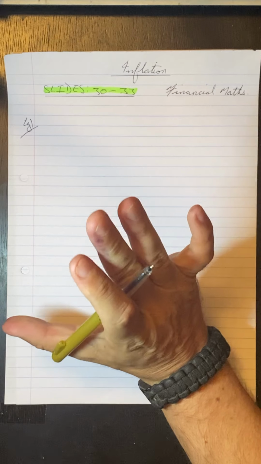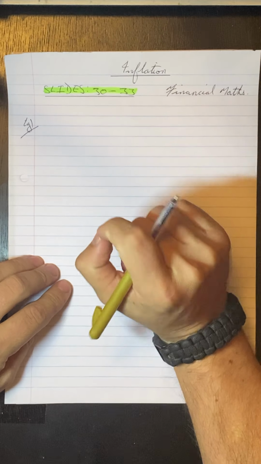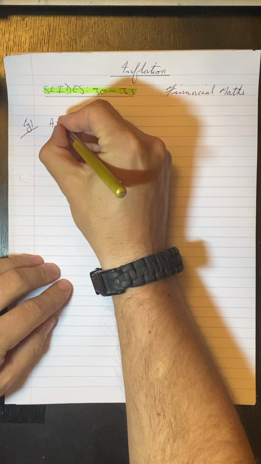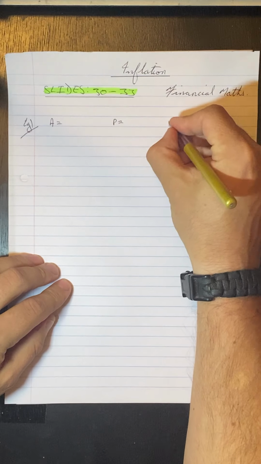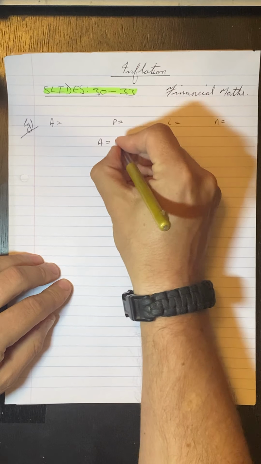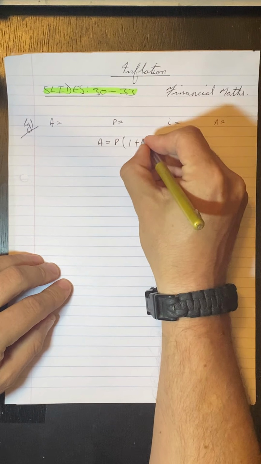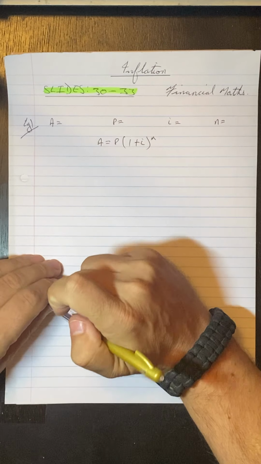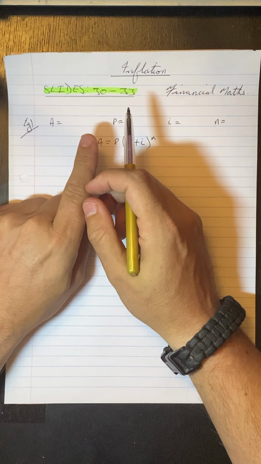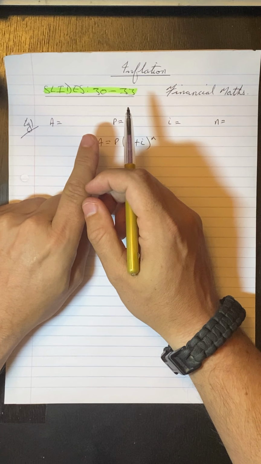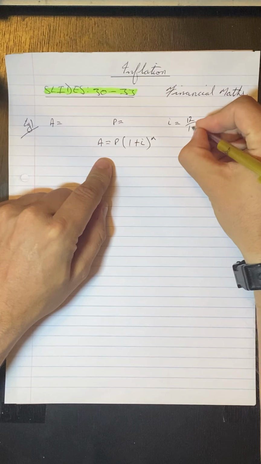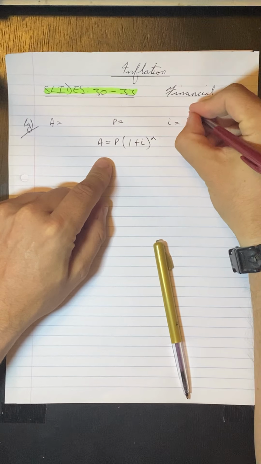What formula are we going to use? Inflation is always compound interest. Okay, so we've got here A is equal to, P is equal to, I is equal to, N is equal to. So I know it's going to be compound interest because it's an inflation question. Okay. So let's have a look-see. So they are talking about, first of all, we've got a 12% per annum interest. So 12% is going to be 12 over 100.